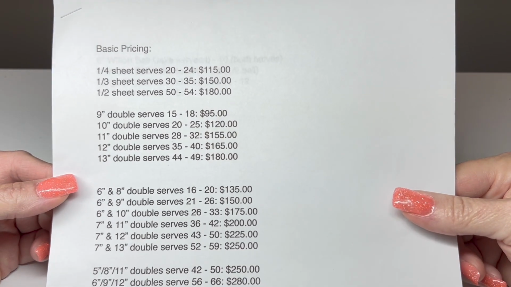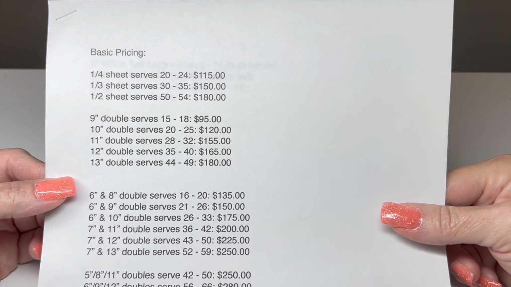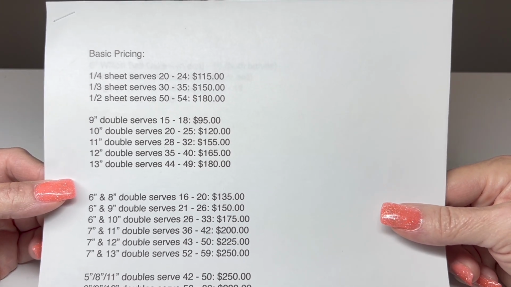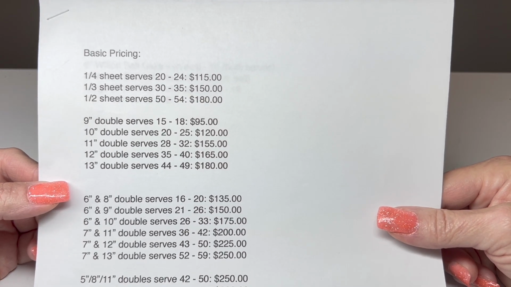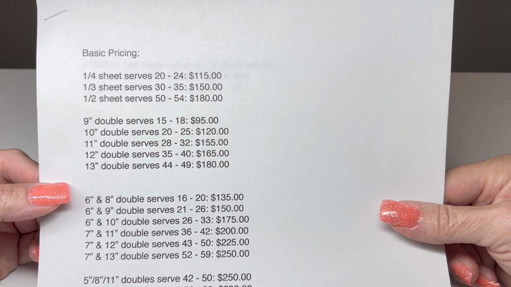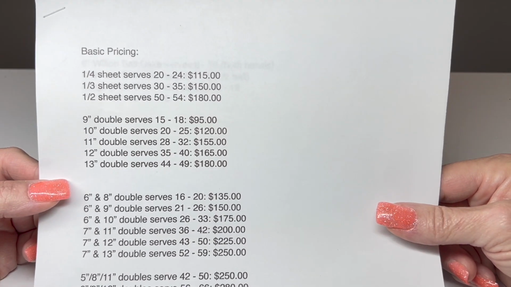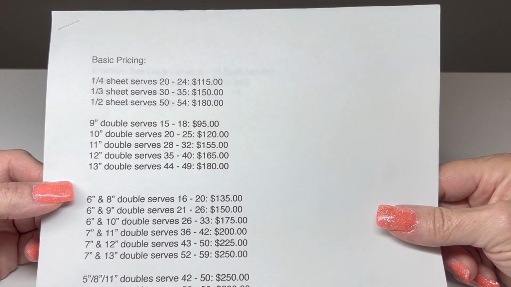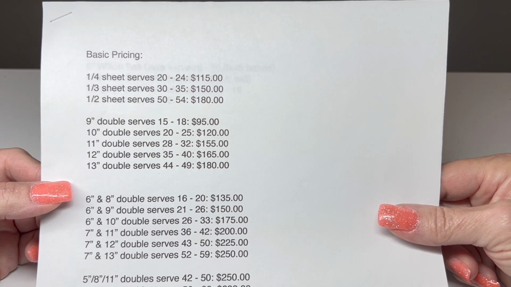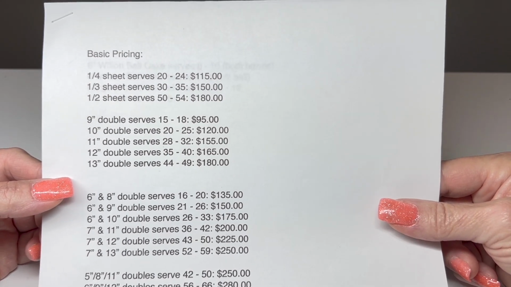So I came up with this way of pricing because I'm a custom baker. I don't freeze cakes. Everything is fresh, made to order for a specific client. And I very rarely ever do the same design twice. So making price sheets of past cake designs really doesn't help me out at all. So I needed to come up with a way that I could price things quickly. And this is the method that's worked for me for the past few years.